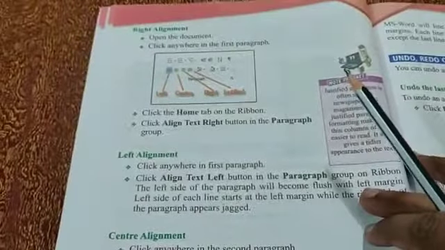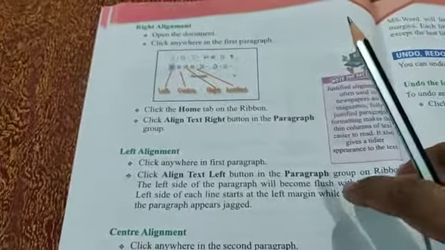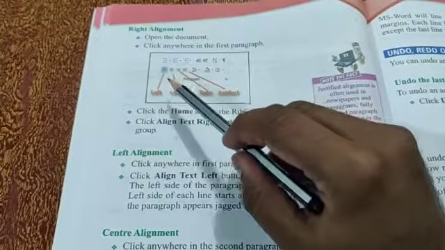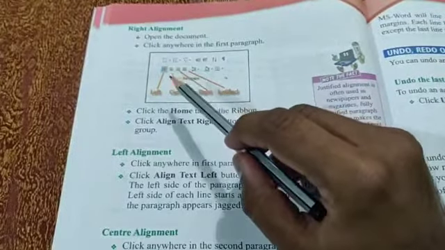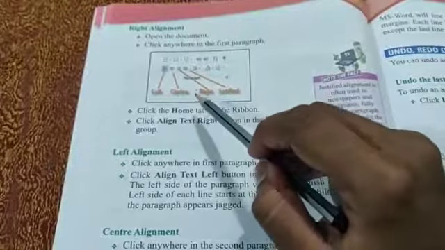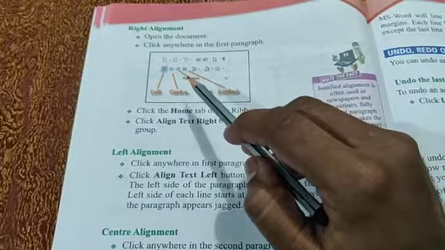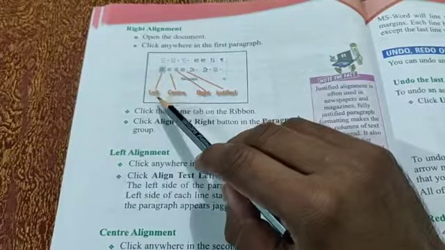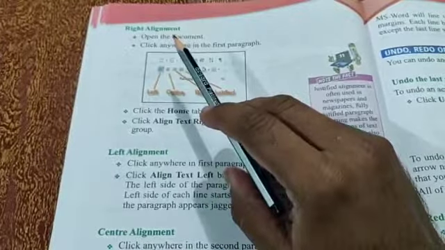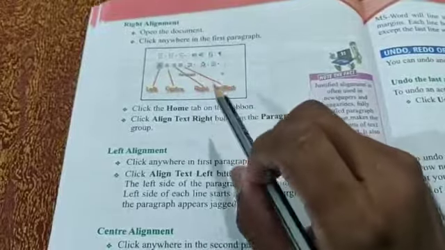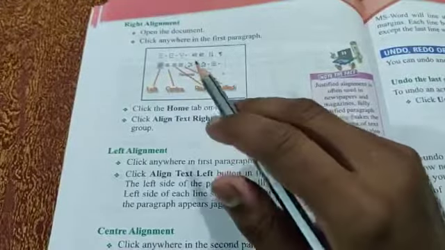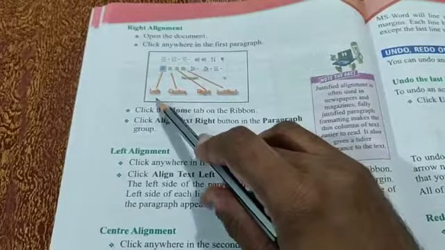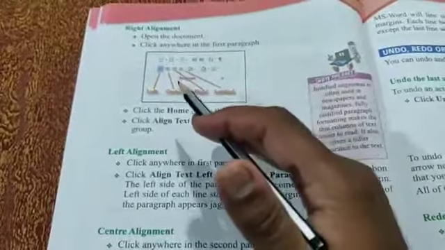Now right alignment, if we use this particular feature in Microsoft Word, the text which is there in the document will be towards the right side. Means if we select the text and use the right alignment option, all the text which is there in the document will be shifted towards the right side. If we use the left alignment, it will be shifted towards the left side.